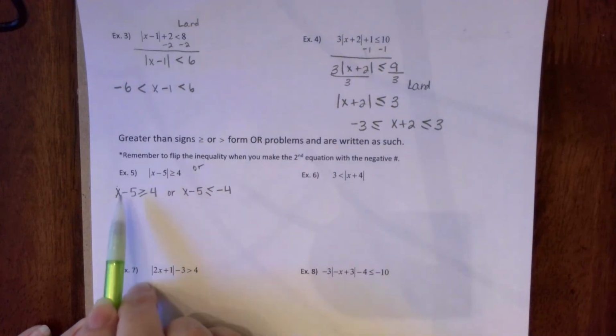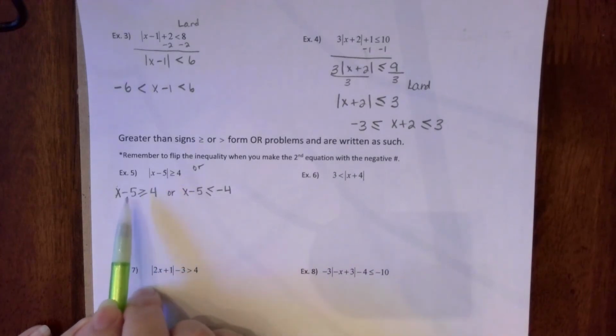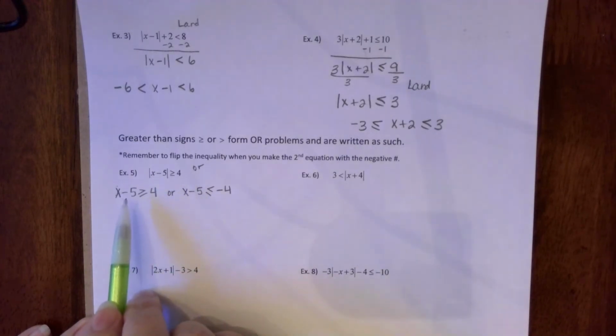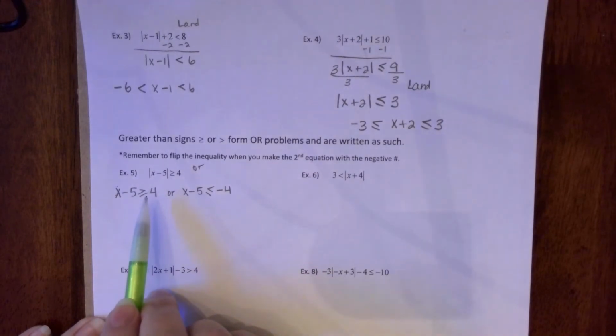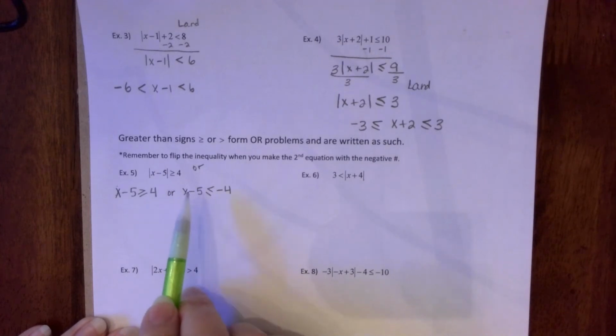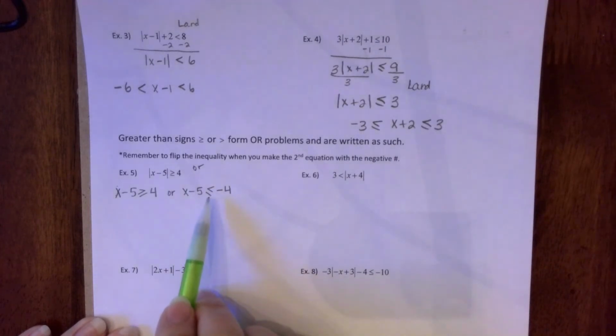So the first one is just like it normally is. x minus 5 is greater than or equal to 4. Notice the only thing I did to the absolute value side is drop the absolute value. I didn't change any signs. I didn't change any numbers. I just dropped the absolute value sign. And then I had greater than or equal to 4. And then I said "or", drop the absolute value, x minus 5. I flipped the inequality to make it less than or equal to.